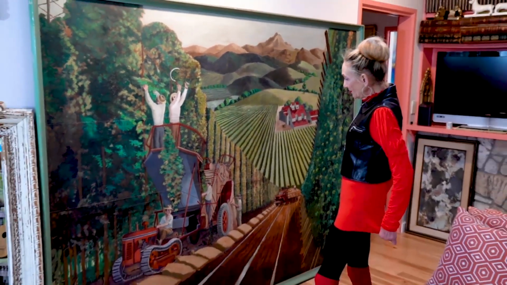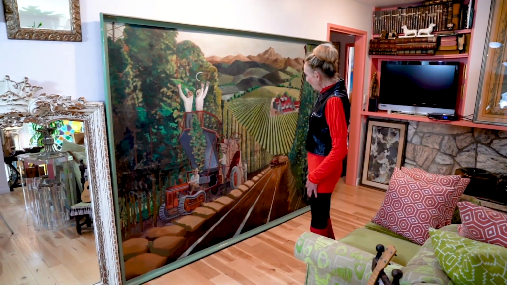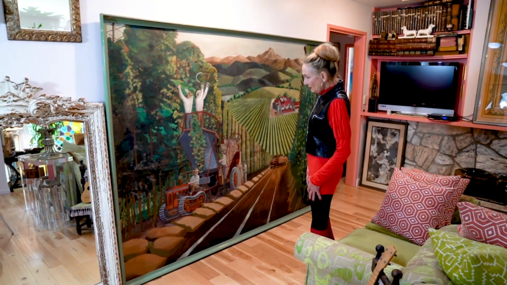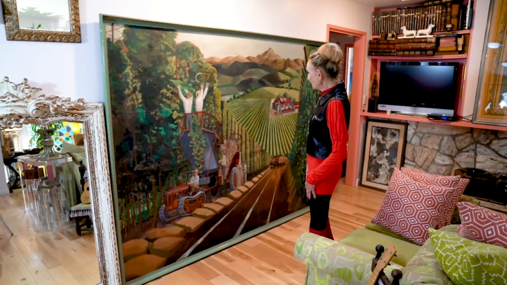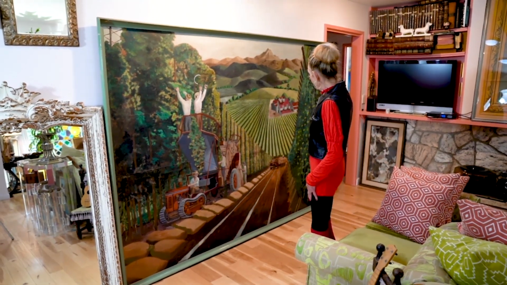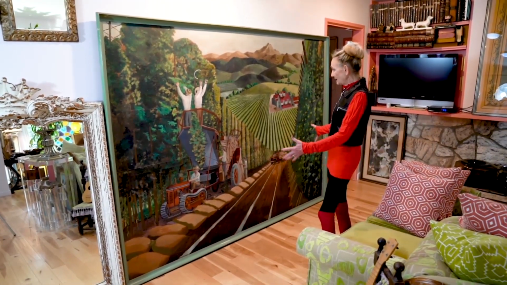So I bought a piece of a wall from a thrift store in Ventura, and this is it. What does it celebrate? Well, we talked about the farming industry. It looks like they're picking grapes, perhaps, or some kind of fruit. And then the interesting thing, why I really like it, is the perspective.